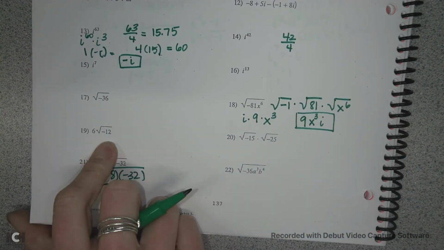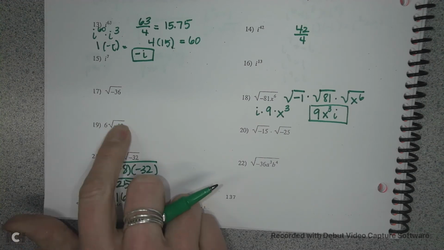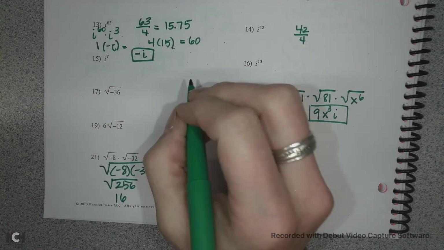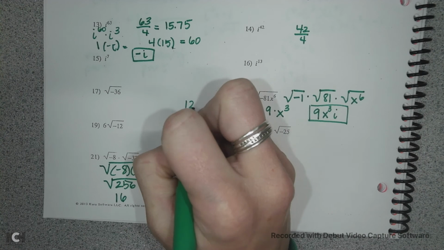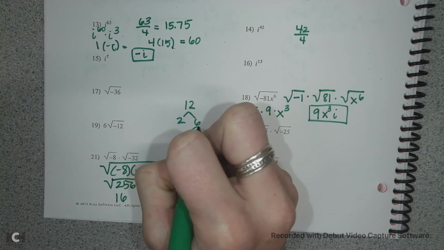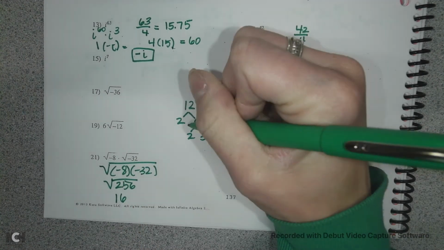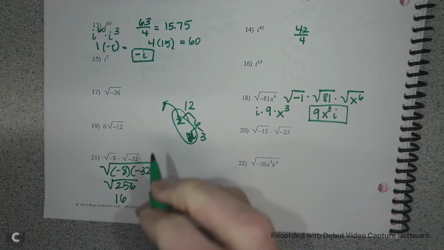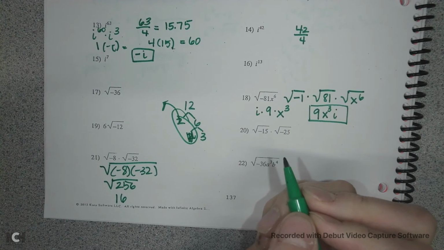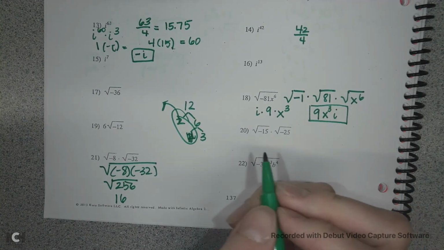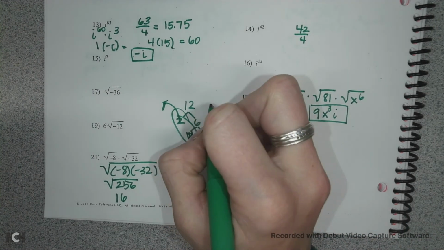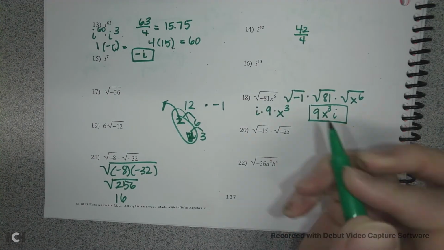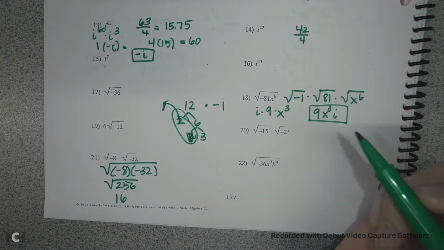The same thing happens on number 19, but when you reduce, you're going to be taking out a number. So 12 is 2 and 6 and 2 and 3, so I can take out a 2. The other one goes away, and I'm left with 3 under my radical. Remember, when you take this guy out, he needs to be multiplying. So I'm basically separating the idea of 12 times -1, and I'm just focusing on my 12 for right now.